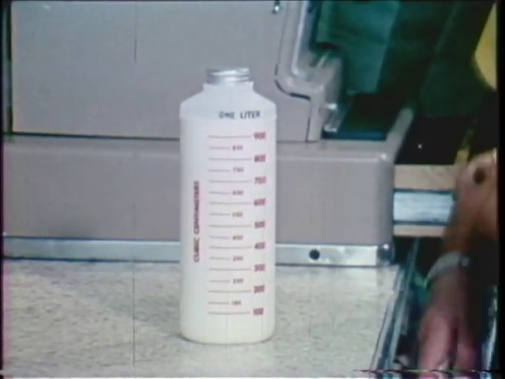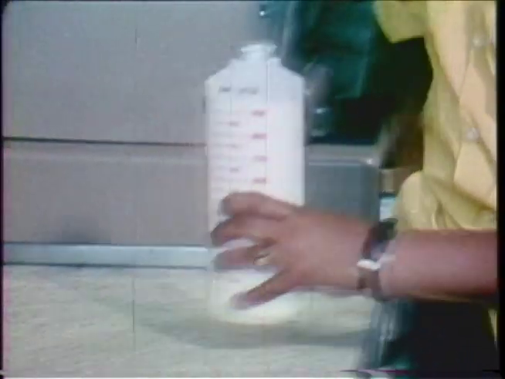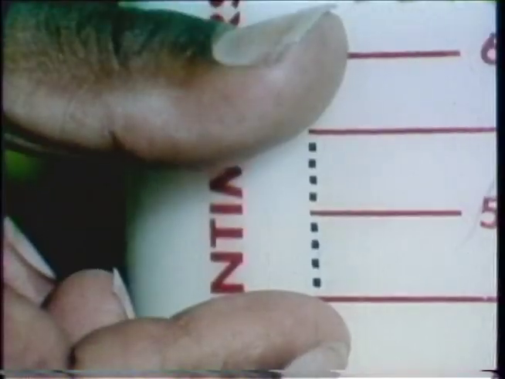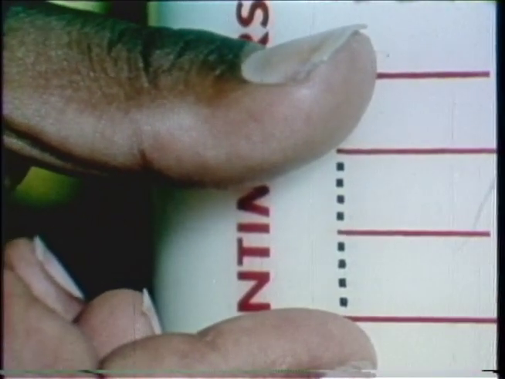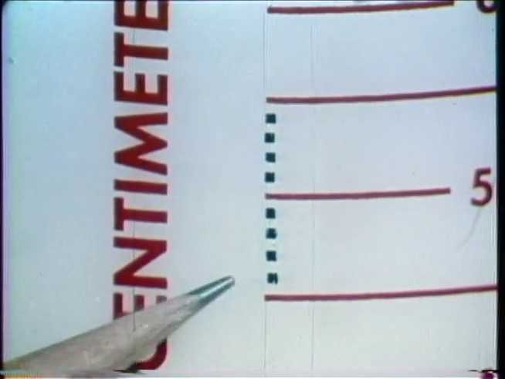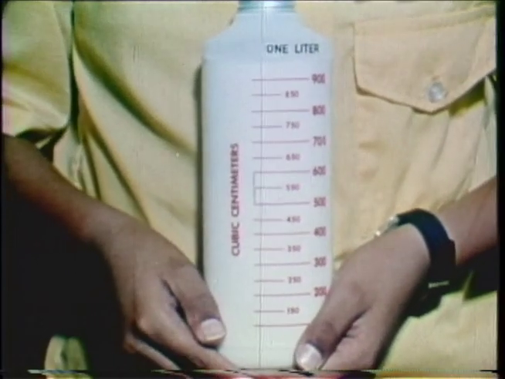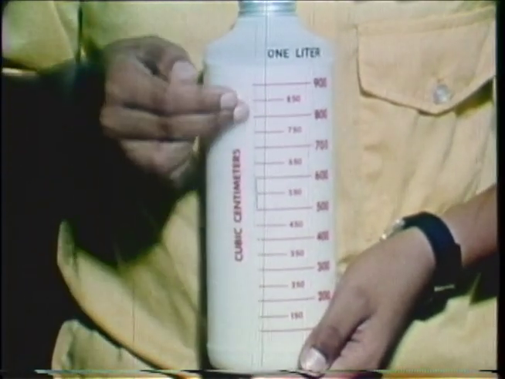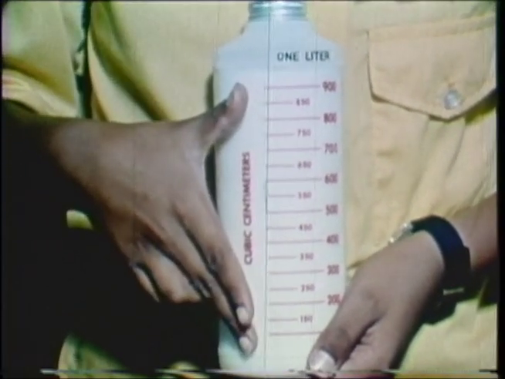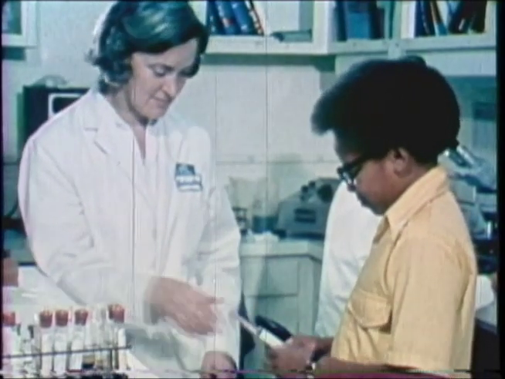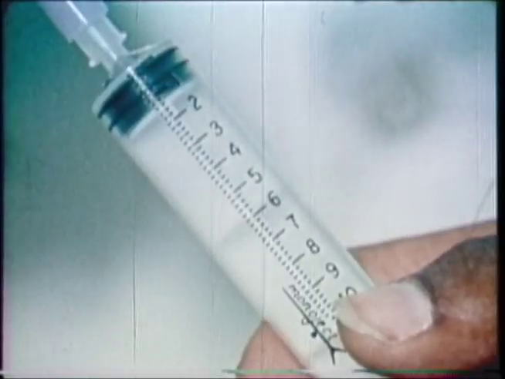This holds 1 liter. It's marked to show smaller units. A tenth of a liter is a deciliter. A tenth of a deciliter is a centiliter. 100 centiliters in 1 liter. A tenth of a centiliter is a milliliter. 1,000 milliliters make 1 liter.